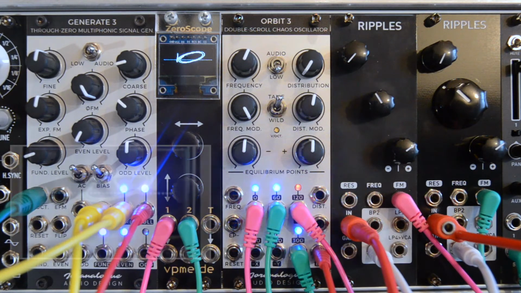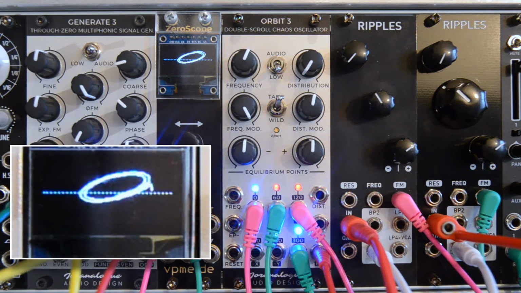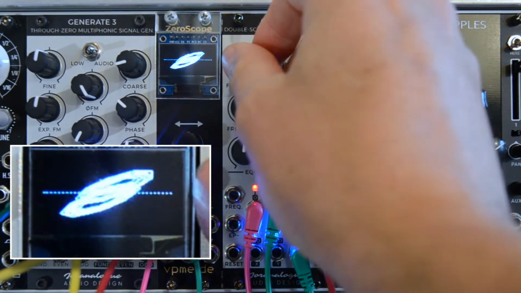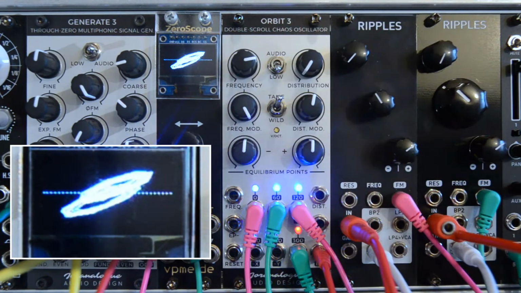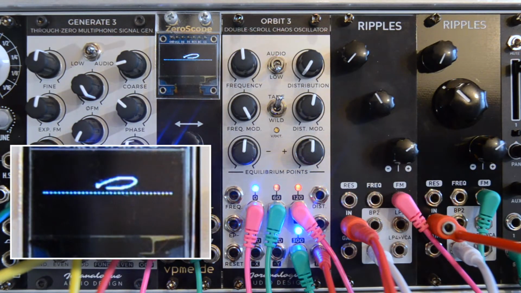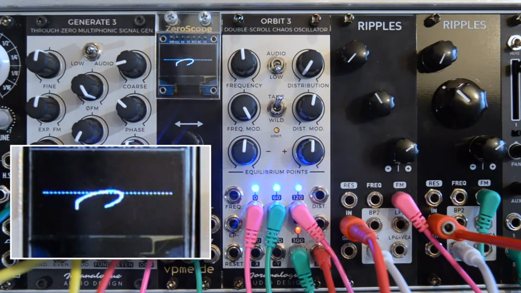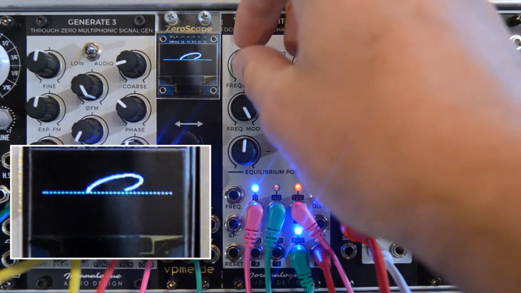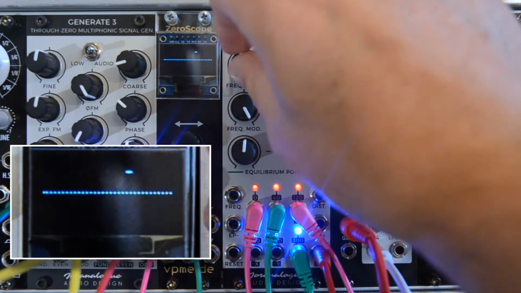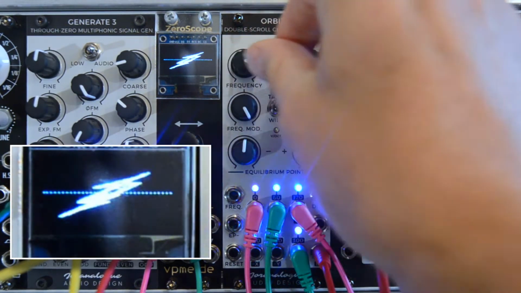Now the frequency knob does exactly that. It changes the speed of the system, and turning the knob to the right increases the frequency or pitch of the signals at the output. The range on Orbit 3 goes from 22 Hz to 22 kHz in audio mode, and from 2.4 mHz to about 180 Hz in low mode. So from extremely slow up into audio rate.